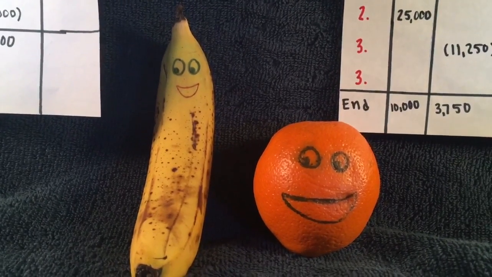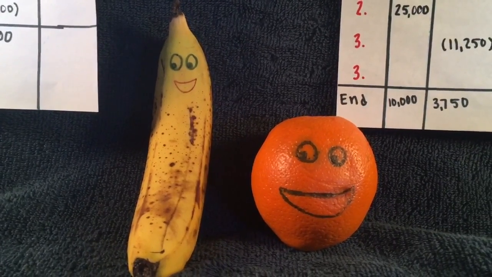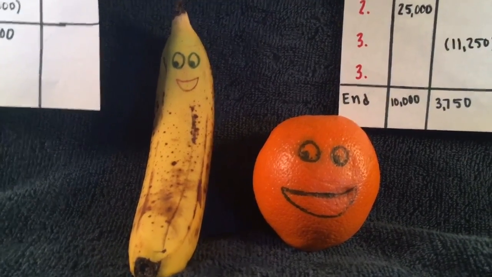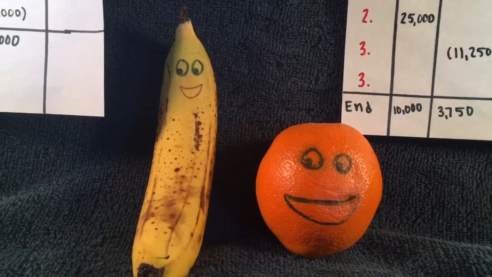And we are here to tell you all about the difference between accruals and deferrals. First, we'll start off with the accrual method of accounting. Wait, what is the accrual method of accounting?